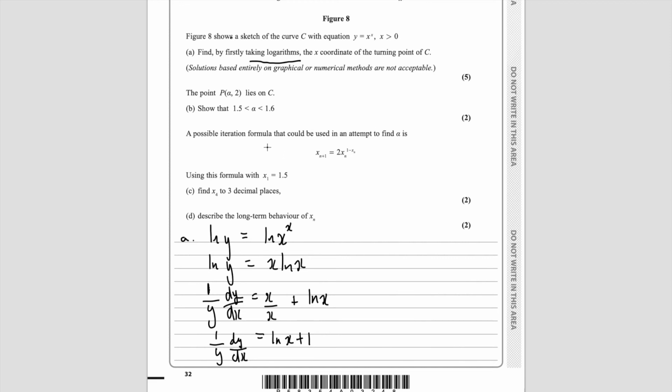Because we're interested in the x-coordinate of the turning point of C, we are going to set this equal to 0, because dy over dx, when you're at the turning point, is equal to 0. So we multiply 0 by 1 over y to make 0. What we get is that ln x plus 1 is equal to 0. Then ln x equals minus 1, so x is going to equal e to the power of minus 1, not forgetting that ln is fundamentally a log of base e.